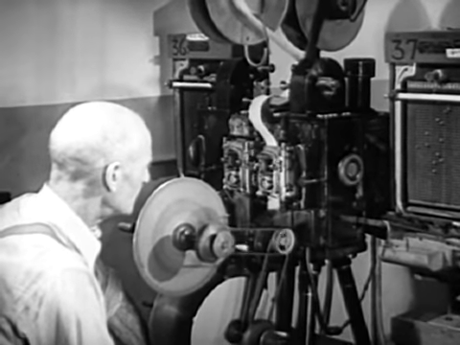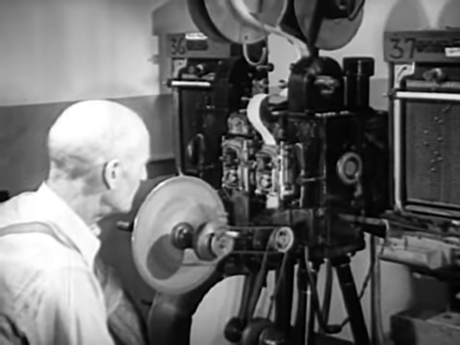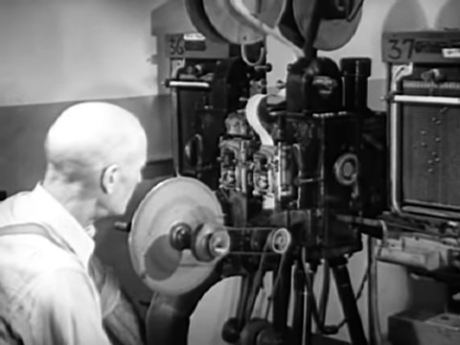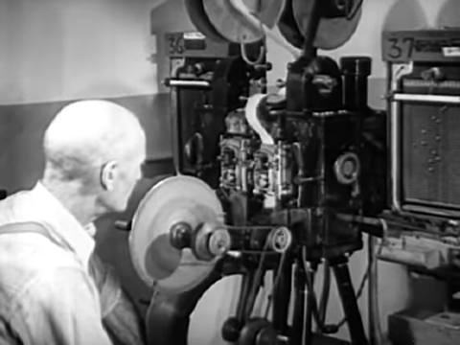Prints from the negative onto a positive film were made by exposing each little frame of picture, one by one, on a slow machine, such as this one.